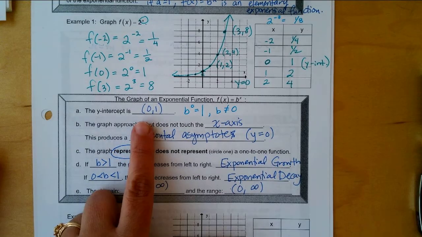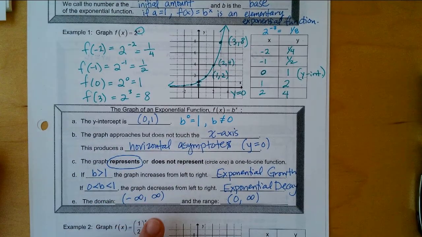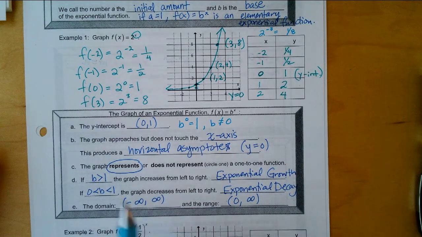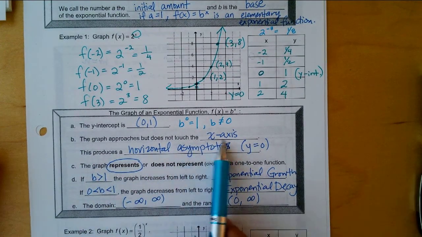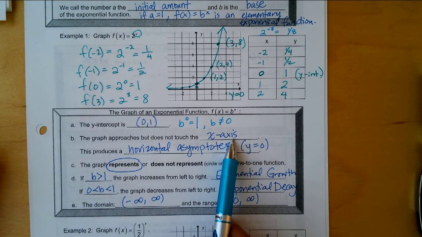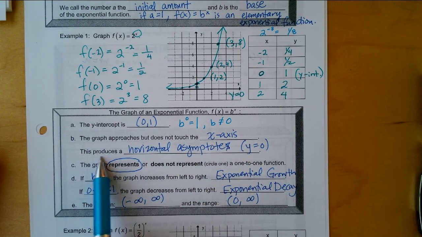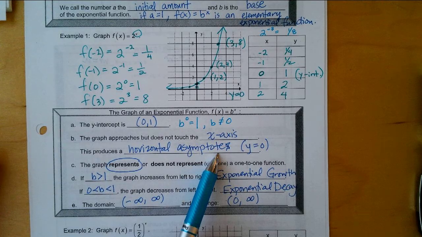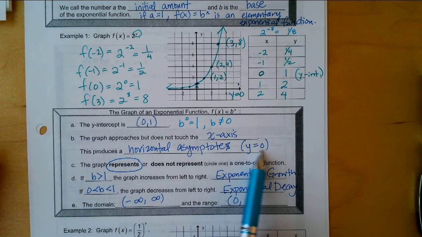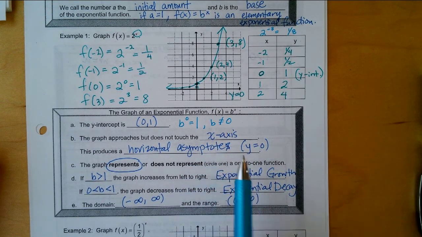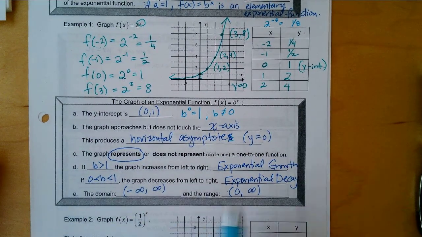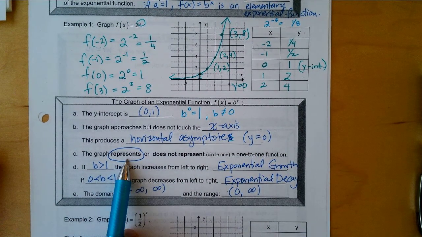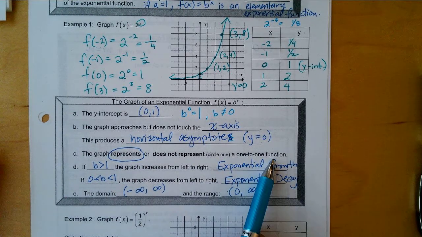That's the reason why we have that y-intercept happening there. And then the graph approaches but does not touch the x-axis. And so therefore, this is going to produce a horizontal asymptote, which you already said is y equals 0. I made it plural, and that's why I crossed it out, because it's just one asymptote. It's not asymptotes.